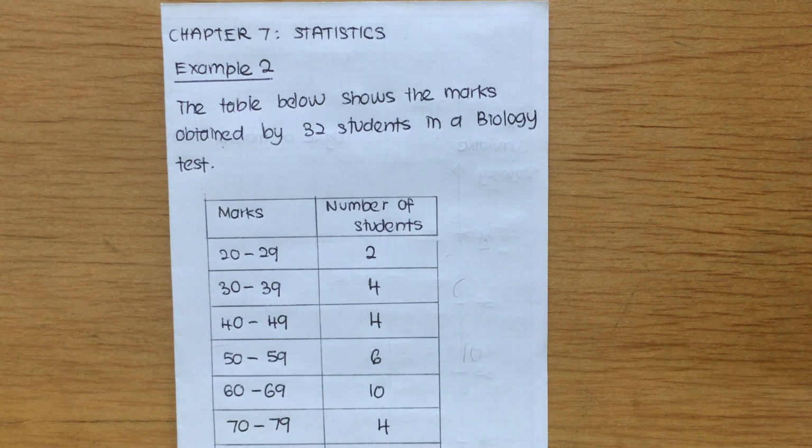Now I'll be discussing Form 4 Additional Mathematics, Chapter 7 Statistics, Long Question Example 2. Alright guys, I'm going to read the question now. The table below shows the marks obtained by 32 students in a biology test.